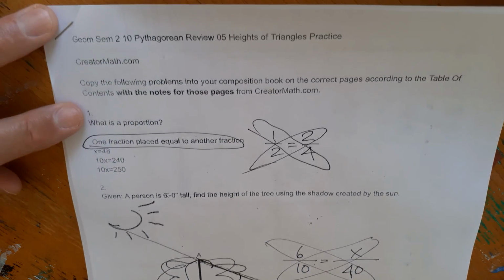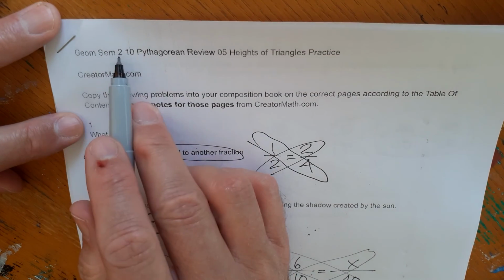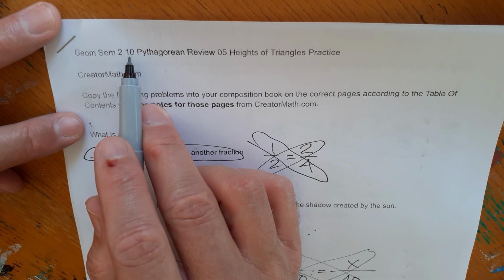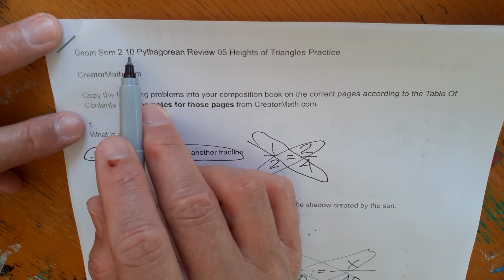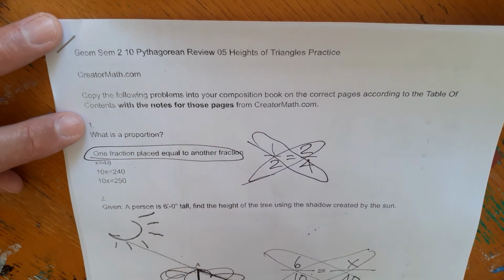So make sure you're in the right place. You're going to be in creatormath.weebly.com under the Geometry tab, looking at Geometry, Semester 2. It's the unit called Pythagorean Review. Even though this is about similar triangles, it's warming you up for that review. And this is a lesson called Heights of Triangles Practice. Hope that helps.